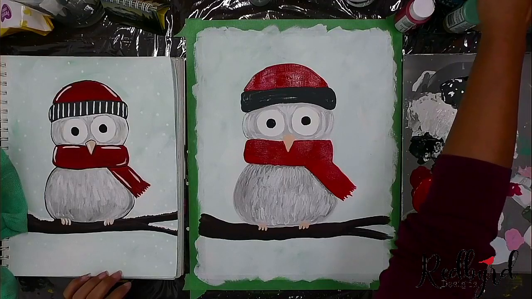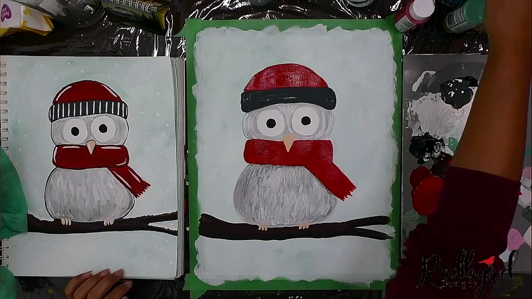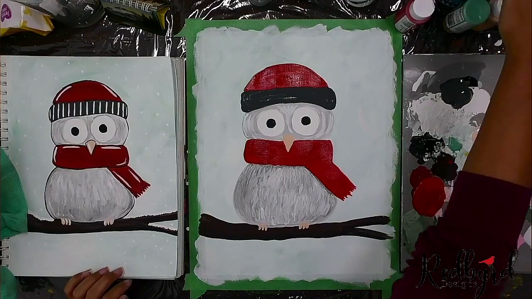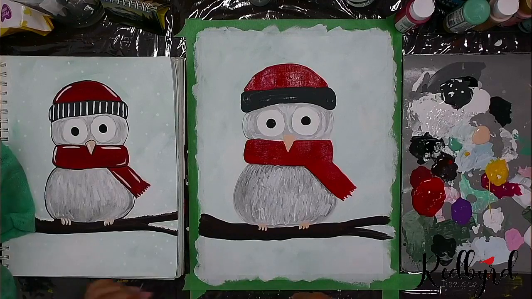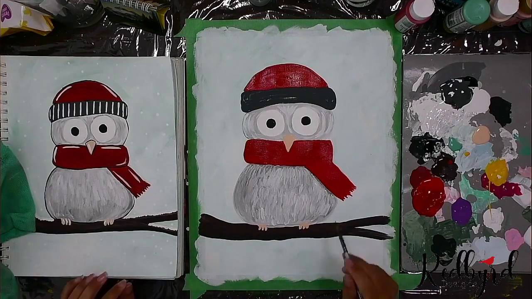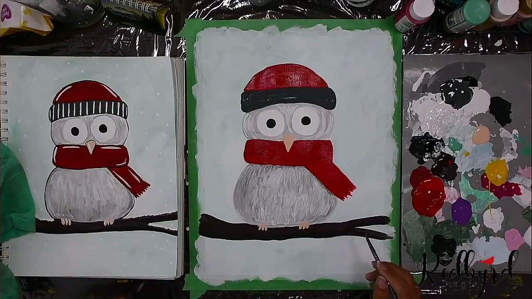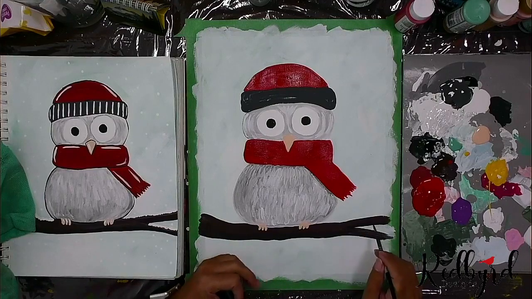There we go. And my nose turned out pretty good. The feet are okay. I don't need a second coat on that. That Sun-Kissed Peach covered that fairly well, but if you needed to put a second coat there, you could do that now. I'm going to come back down to my branch and add some highlights to that.